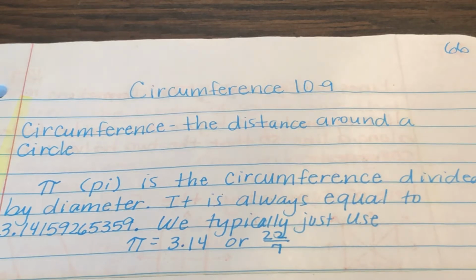So when we talk about circumference today, circumference is still dealing with circles, and the distance around the circle is called the circumference. So it's not inside the circle, it's what's around the circle. The distance around the circle is where we get circumference.